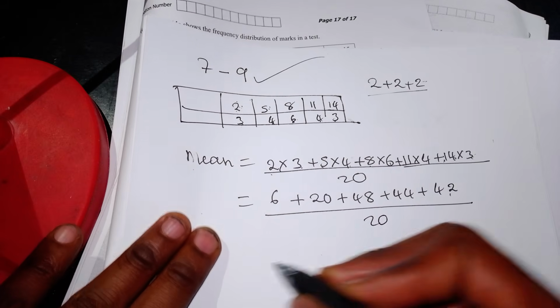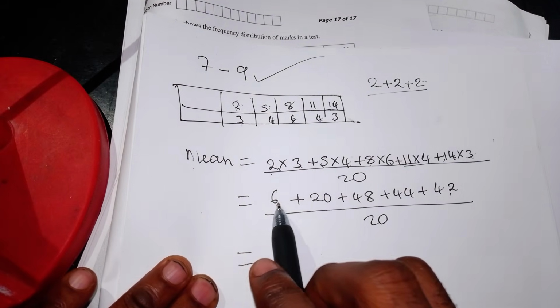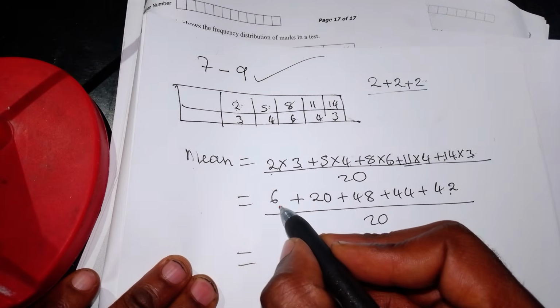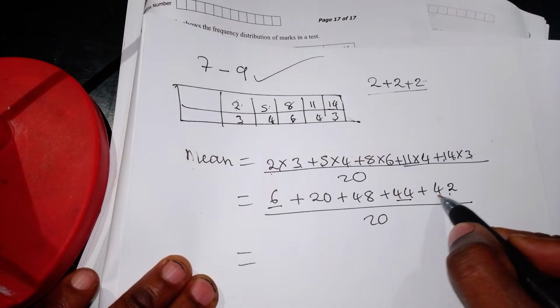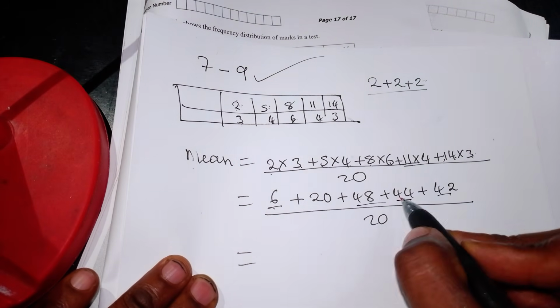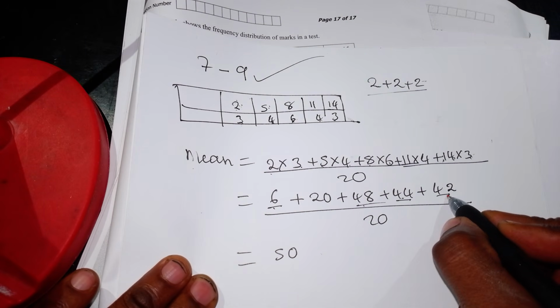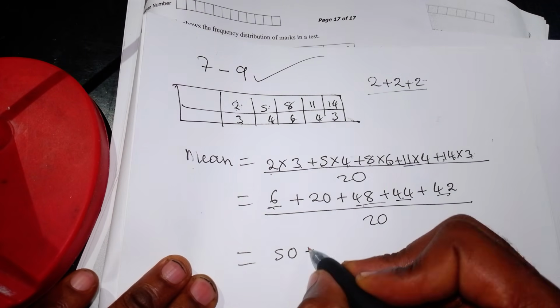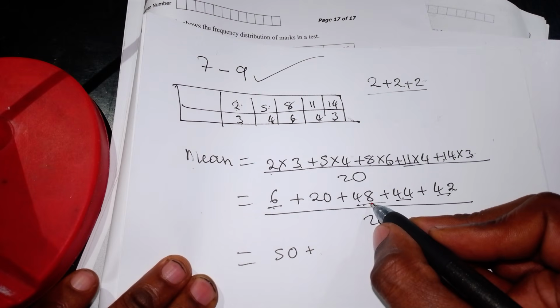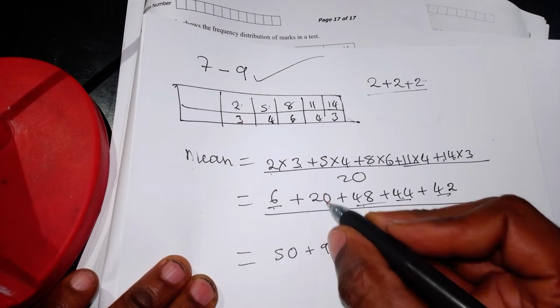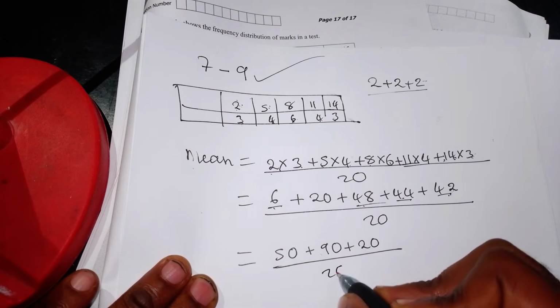Everything divided by 20. So now we can add the numbers in pairs. So I think it's much easier to add this to this and this to that. So this to this is a 50. Then this to this, that will be a 90, and then plus 20, this 20 over 20.